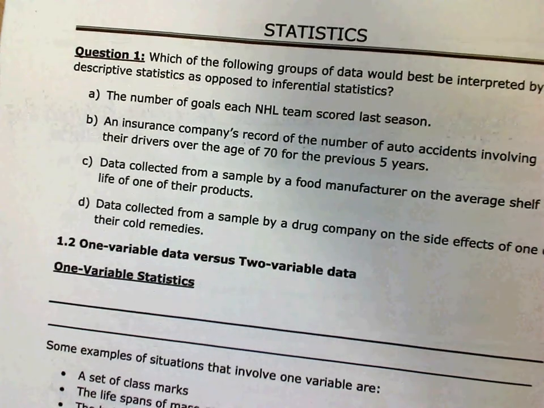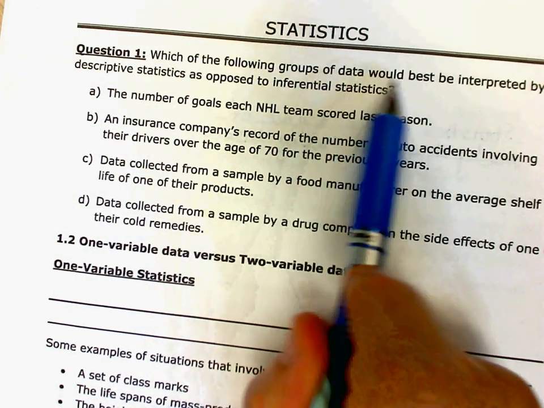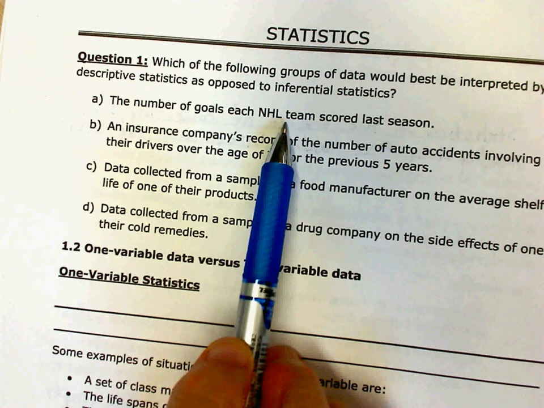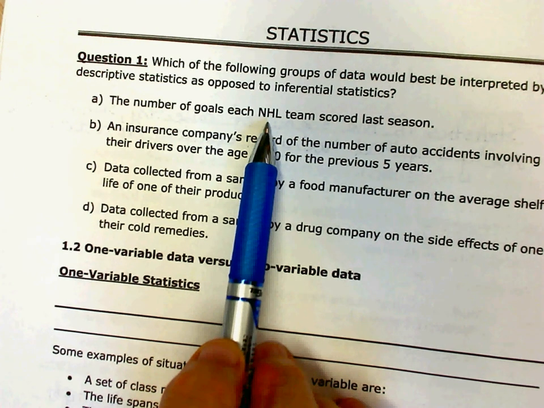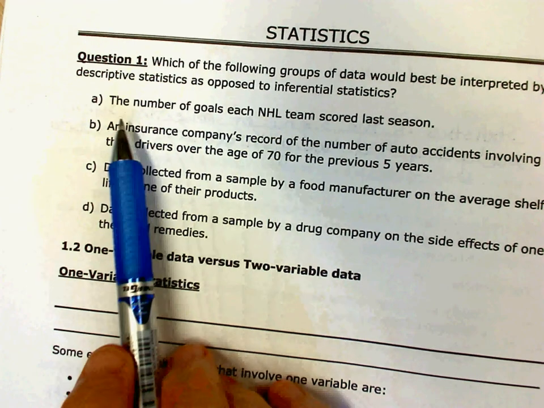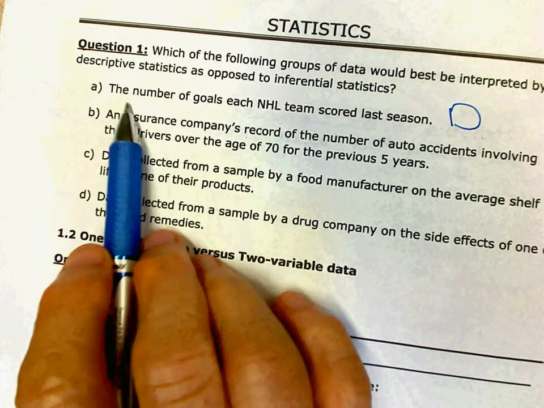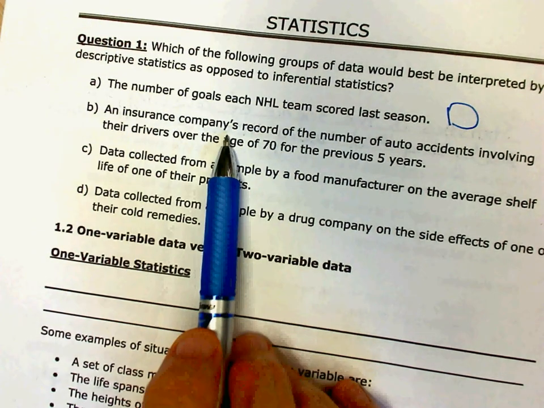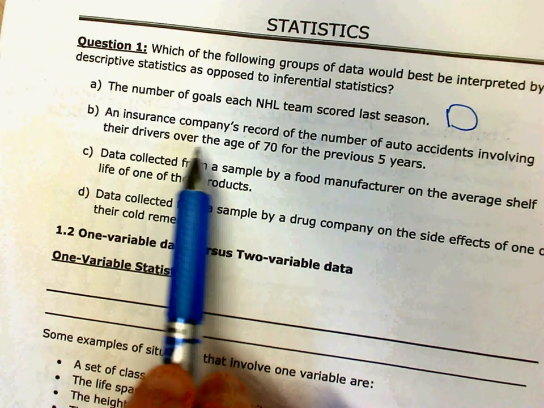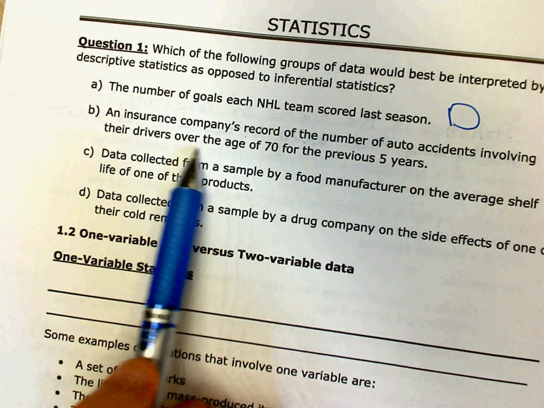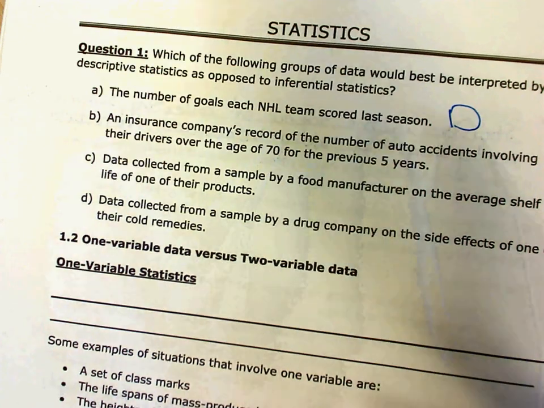So let's look at a few examples, and I think you'll see it's not really rocket science. Which of the following groups of data would best be interpreted by descriptive statistics as opposed to inferential? The number of goals each NHL team scored last year. What do you think that is? Is that inferential statistics or descriptive statistics? The number of goals each team made last year. That's more descriptive, right? Plus, I don't see any sample in here, right? An insurance company's record of the number of auto accidents involving their drivers over the age of 70 for the previous 5 years. So they're just trying to find the number of auto accidents for, I guess, the more senior population. Would that be descriptive or inferential?